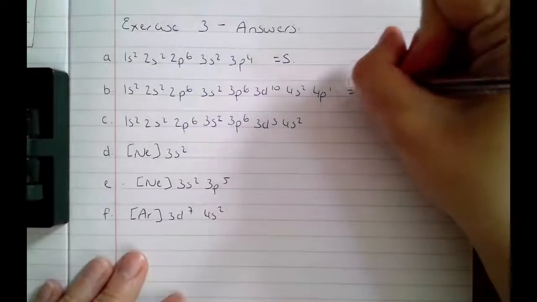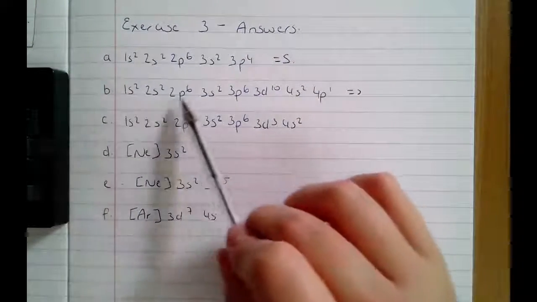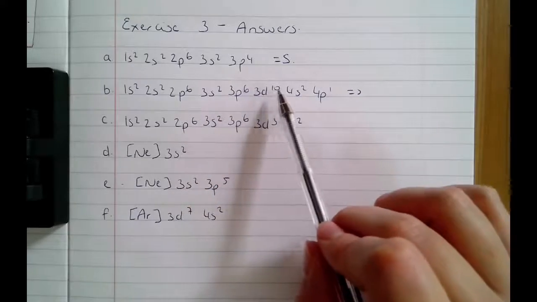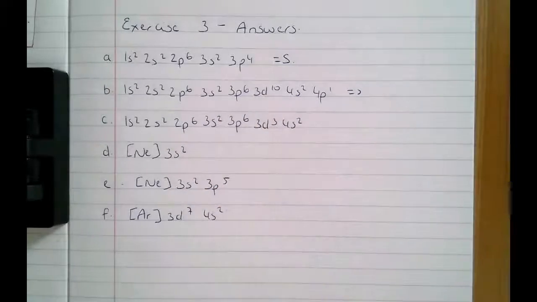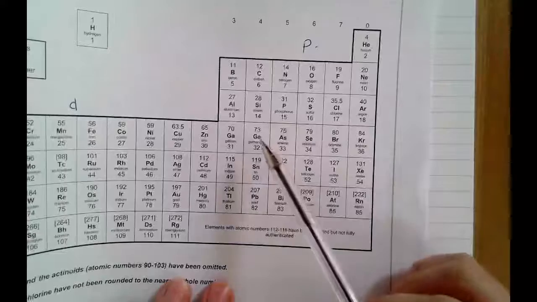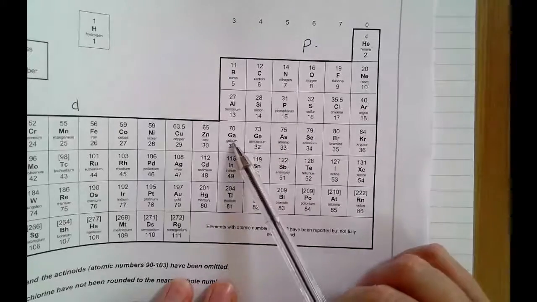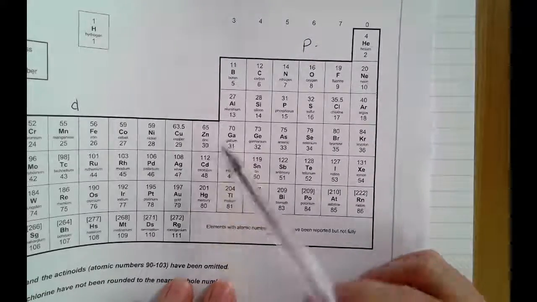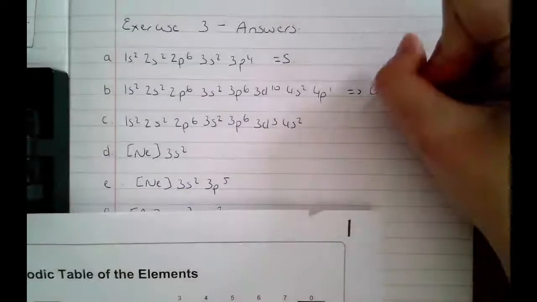The next one, again, I'm going to do both ways. So 2, 4, 10, 12, 18, 28, 30, 31 electrons. So 31 electrons. I have it here. It's gallium. So gallium has an atomic number of 31.